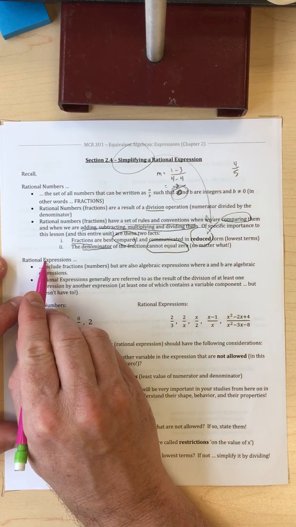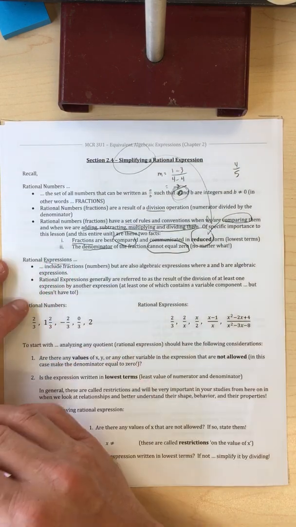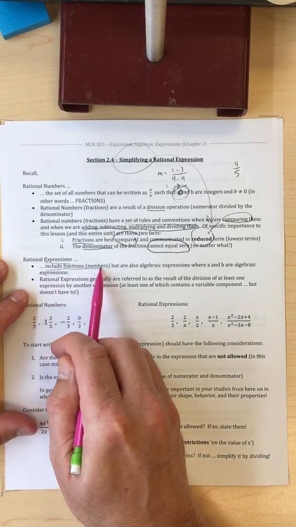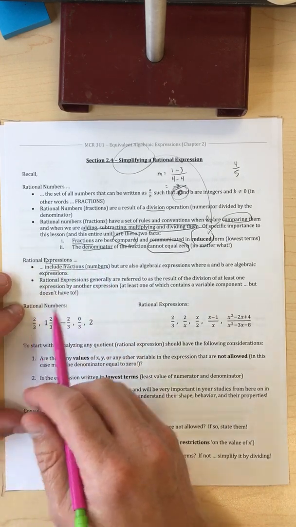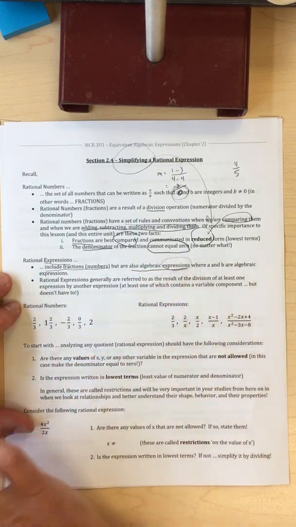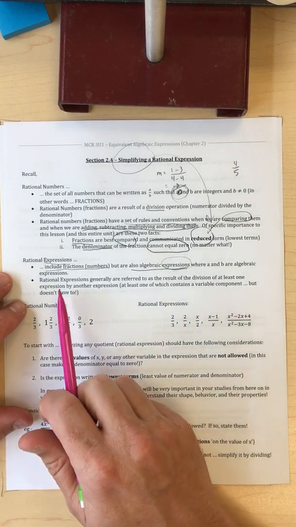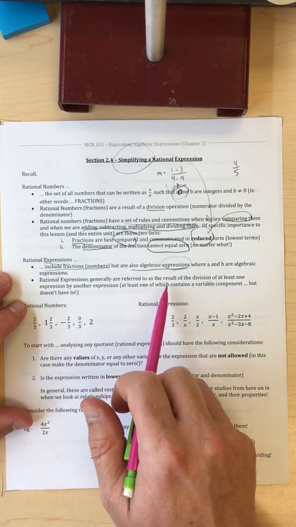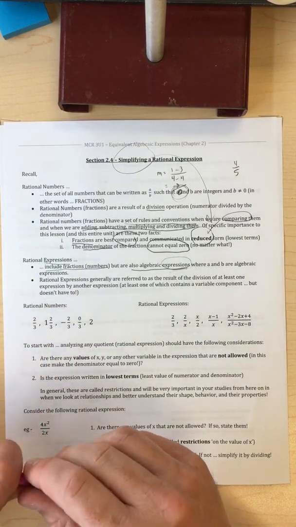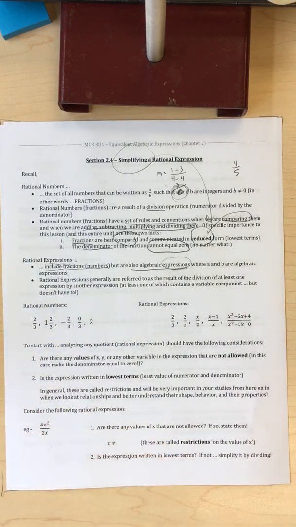So a rational expression, how is that different than a rational number? It's not. It's the same thing. However, rational expressions include fractions with number portions in the numerator and denominator, but are also algebraic expressions. That's where the rational expression name comes from. Rational expressions generally are referred to as a result of the division of at least one expression by another expression that does not divide out completely. So when we factor, we divide, but we usually factor so that we can divide everything out and we have nothing in the denominator. In this case, there's something left in the denominator.